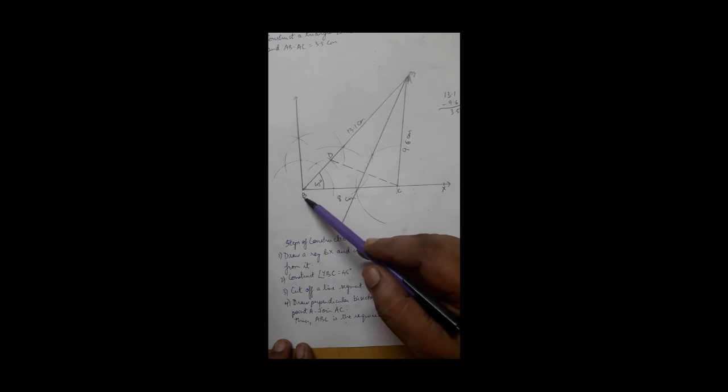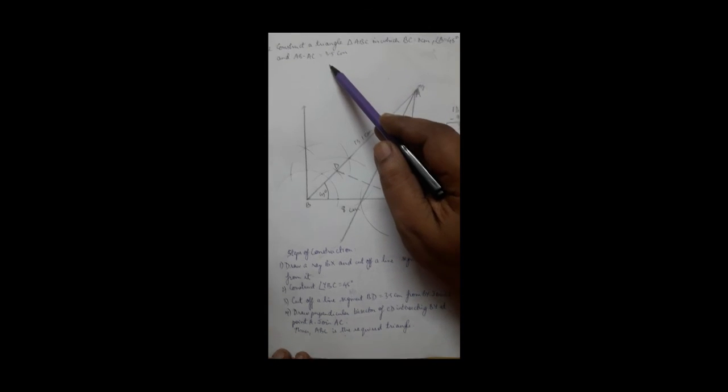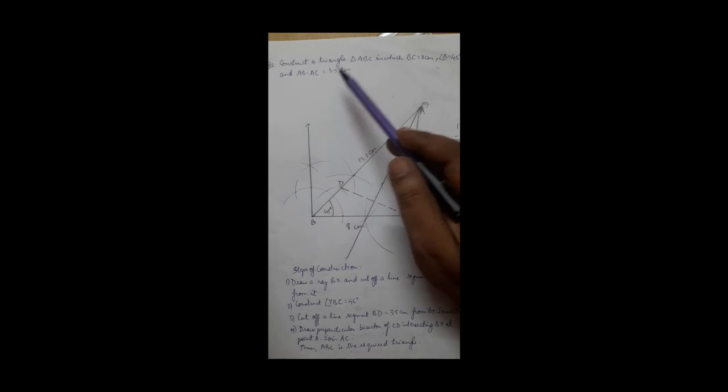Then we measured AB and AC to confirm that the difference between the two was equal to 3.5 centimeters. I hope you have understood how to construct this triangle.